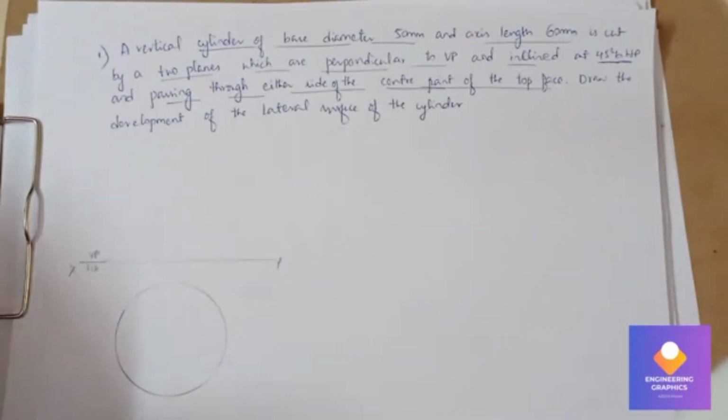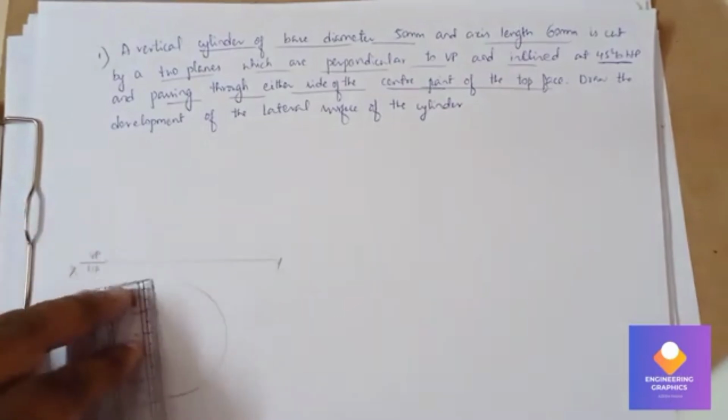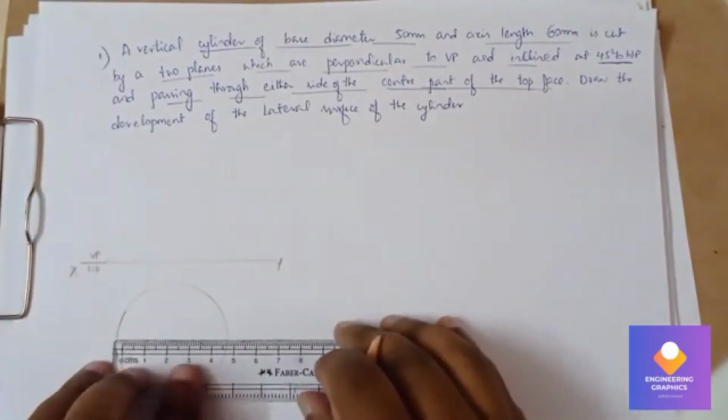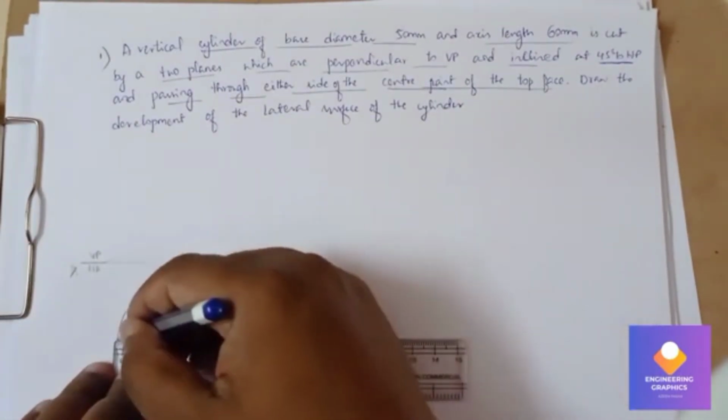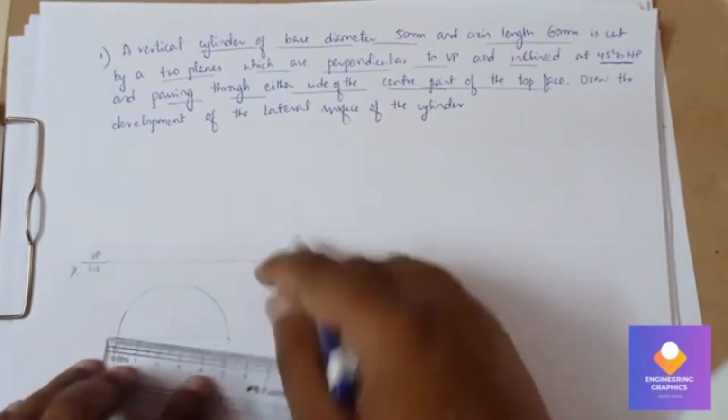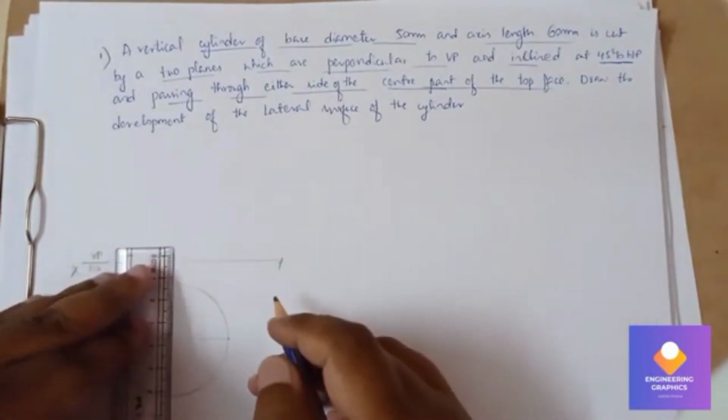Now we need to cut this circle into equal parts. First I'll draw a diameter horizontally and then vertically.